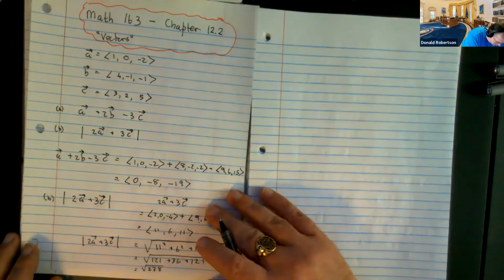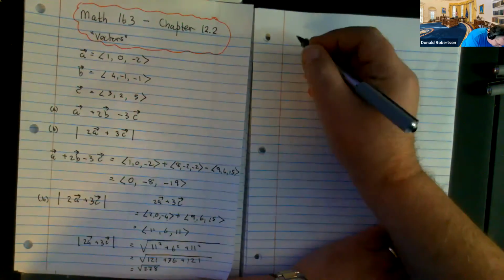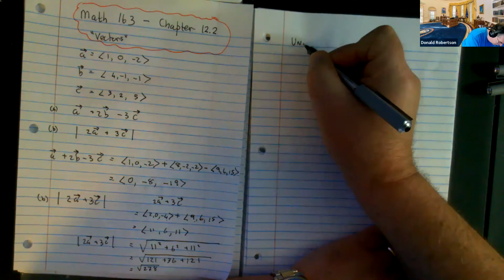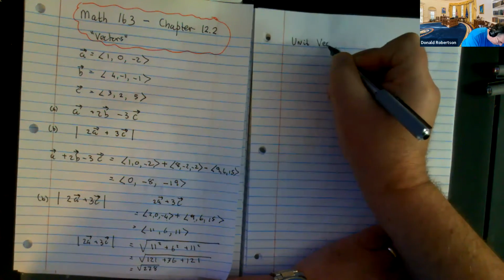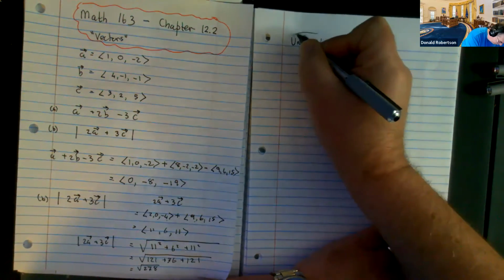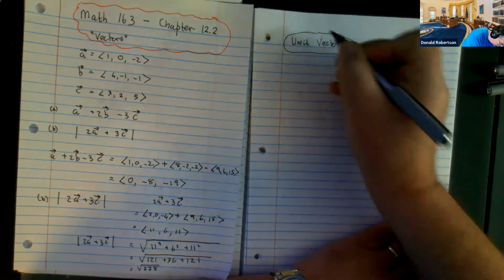So let's move on, still on vectors, of course, and find what is called a unit vector. Well, this is what it is.